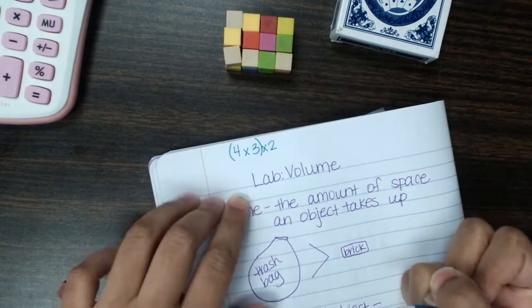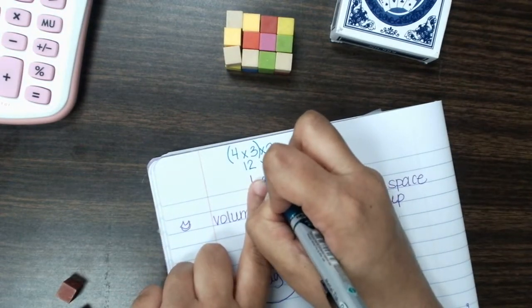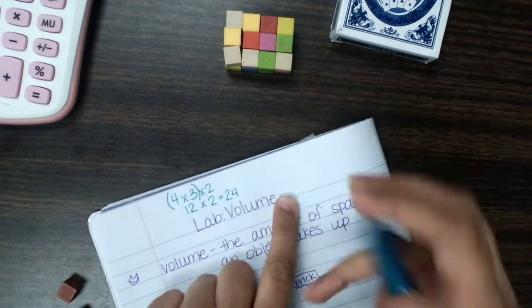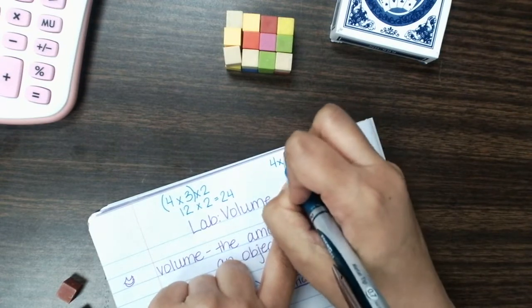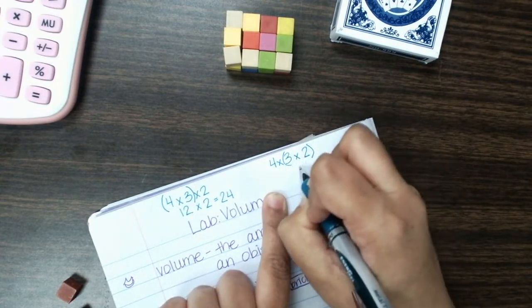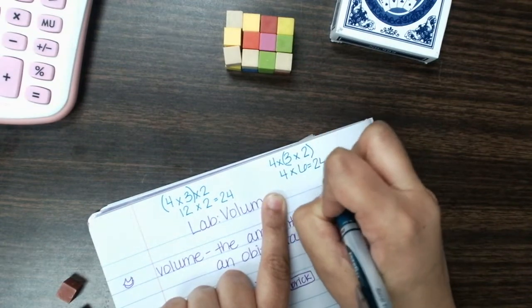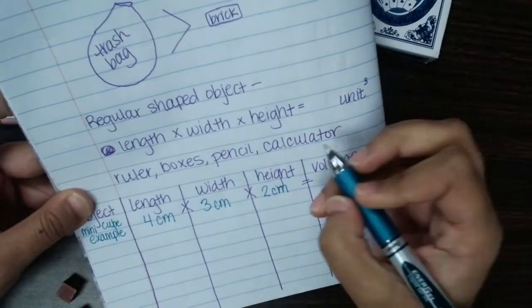You can do this. 4 times 3 is 12. Then 12 times 2 is 24. Or do the associative property another way. 3 times 2 is 6. 4 times 6 is 24. It doesn't matter. You still get the same answer. That's the whole point of the associative property.